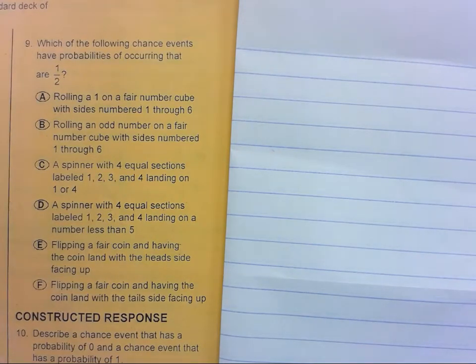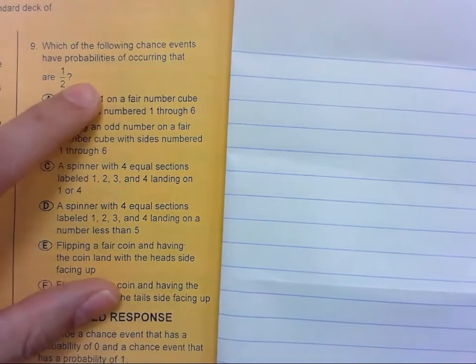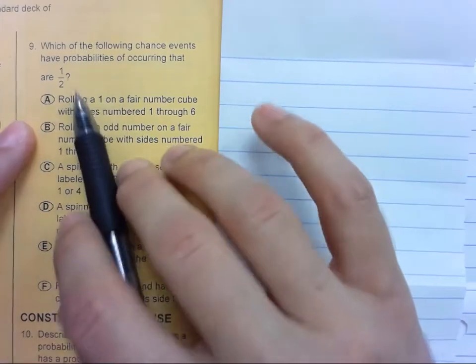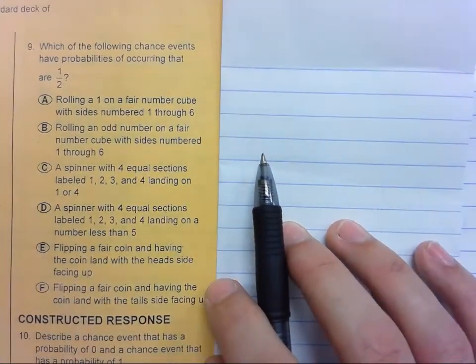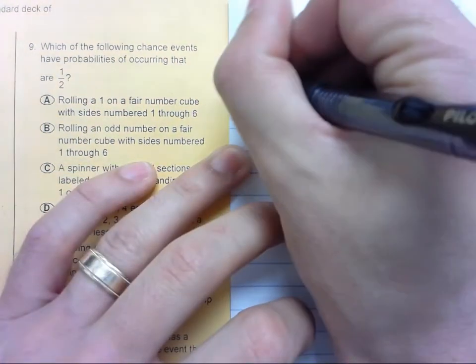7.SP.5, let's look at number 9. Which of the following chance events have probabilities that are 1/2? So we want all of these. Which ones are 1/2? There is more than one answer. So let's look at 9.